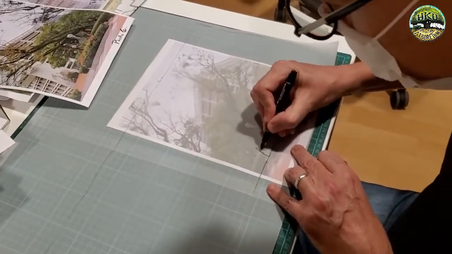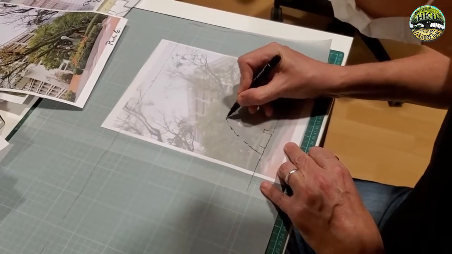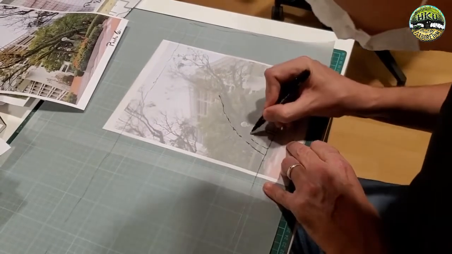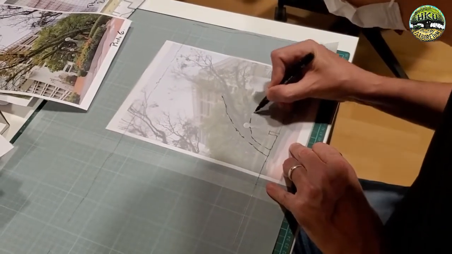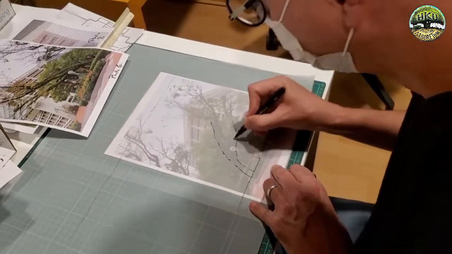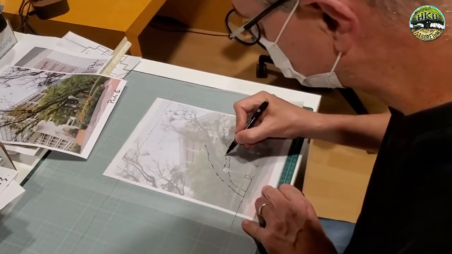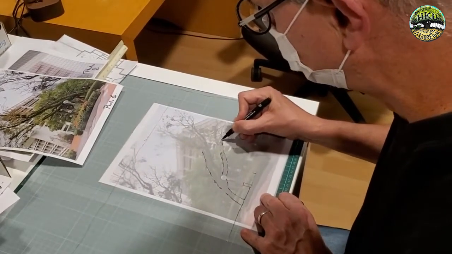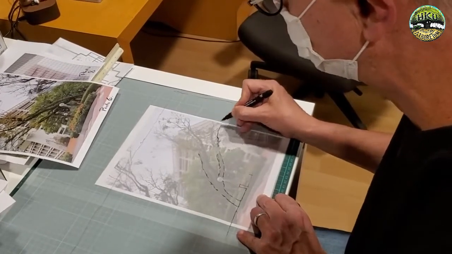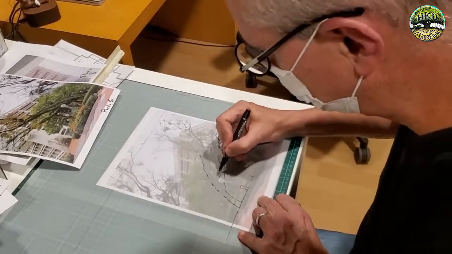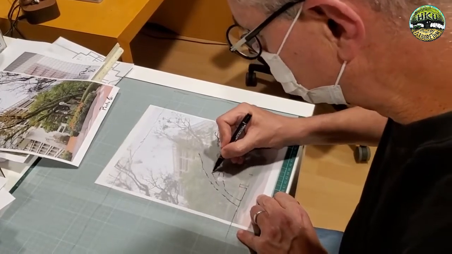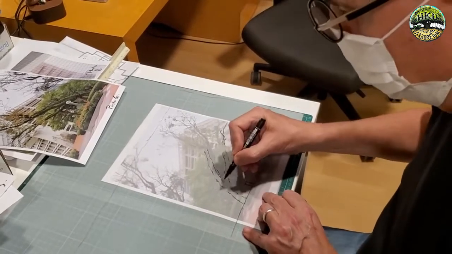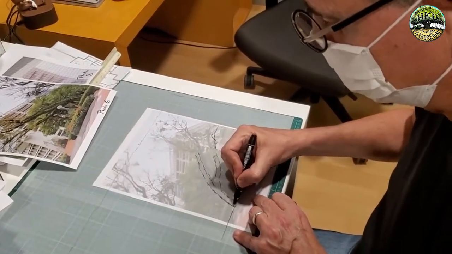So I can start drawing in the actual shape of this tree as it really is. Now I know this is slightly the wrong angle, but it's the best I can do. It's not going to be perfect, and nobody's going to be able to check whether it's perfect or not. But I know that this is basically correct.